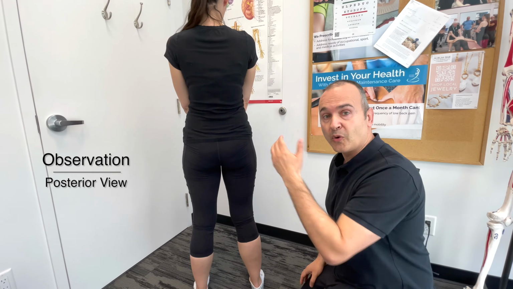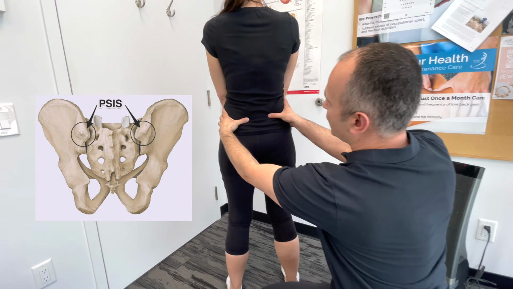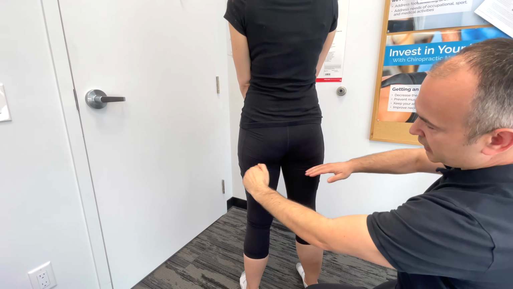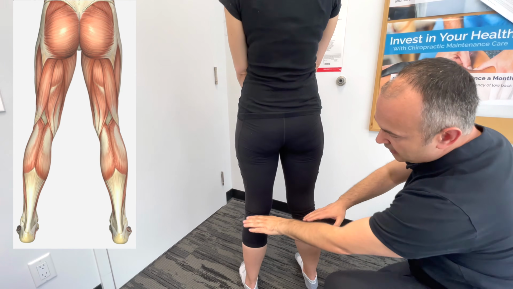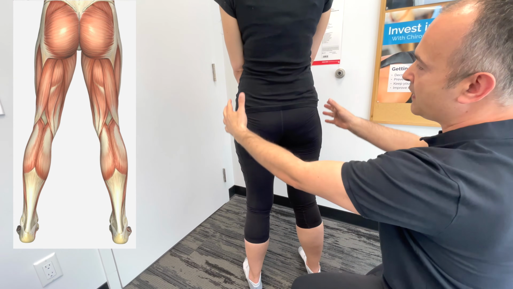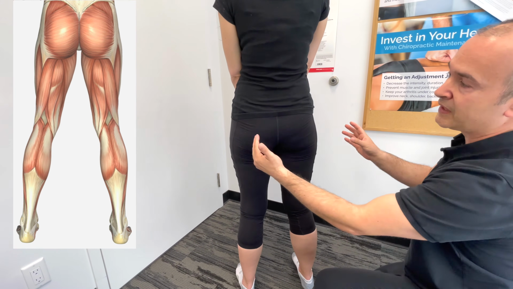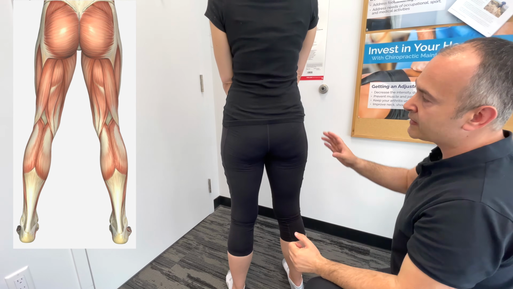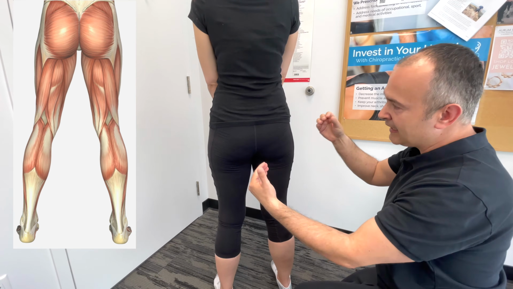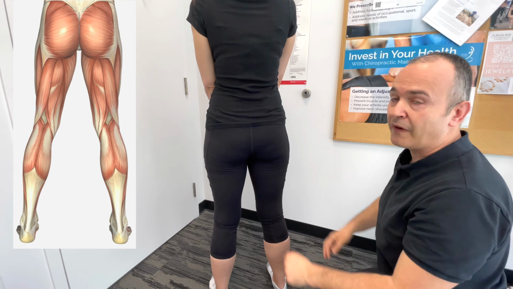Next, we'll observe the posterior view. Here we're using the PSISs as landmarks, so the posterior superior iliac spines. We're looking for the gluteal folds to make sure there's symmetry, the folds at the back of the knees as well. We're also looking to see if there's a hike in the pelvis, if one side's higher and another side lower, which would be indicative of potentially tighter, shorter muscles on one side, weak, inhibited on the opposite side. Any indication of that could lead into any type of imbalance or asymmetries in movement and in function.